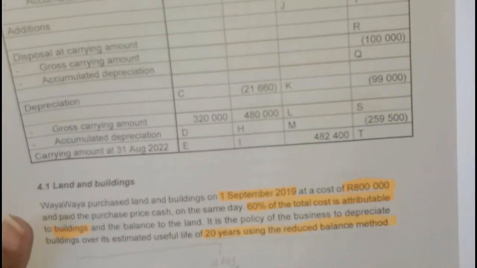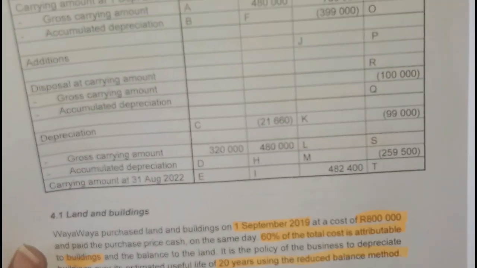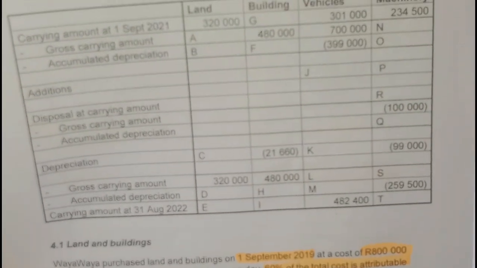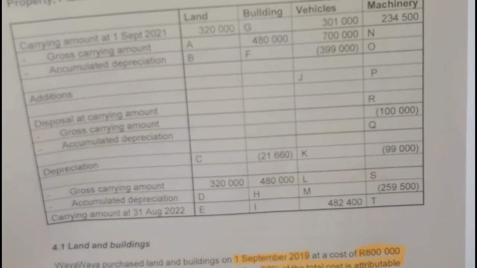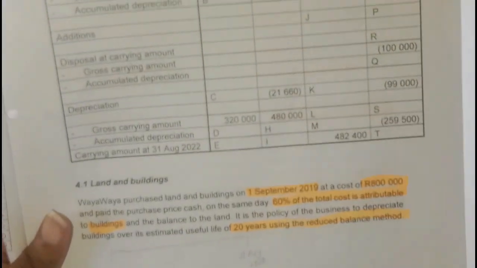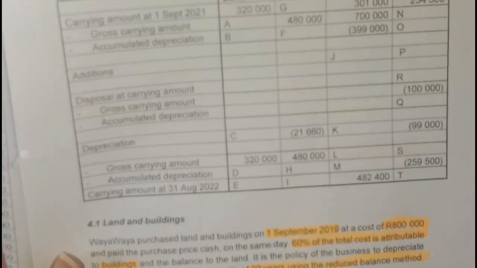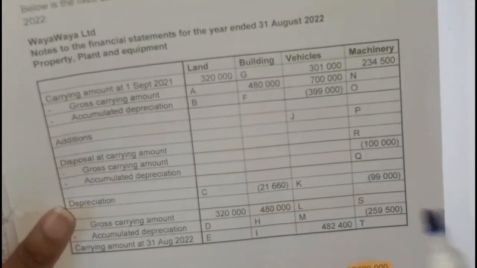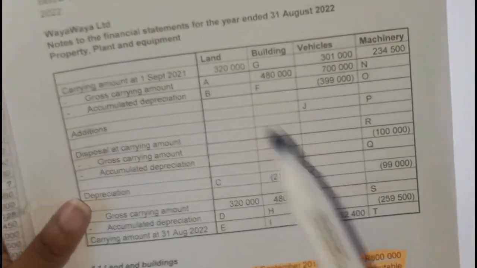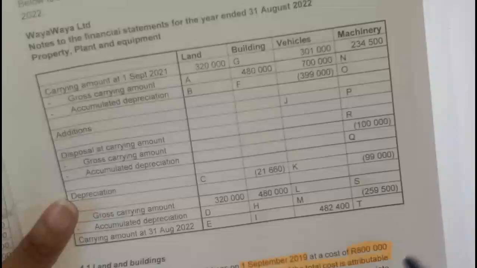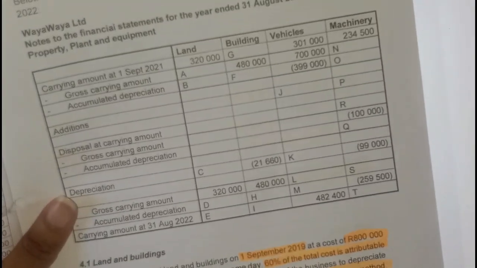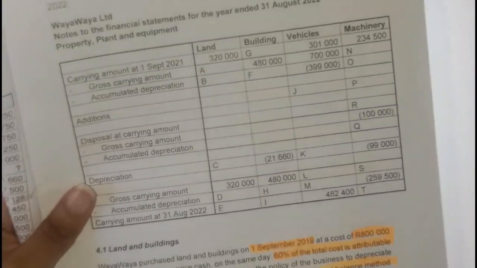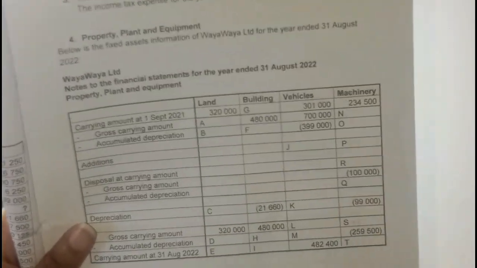It is the policy of the business to depreciate buildings over its estimated useful life of 20 years using the reducing balance method. Now, let's start here. They told you that the addition of land and building was 800,000 and building was 60%.